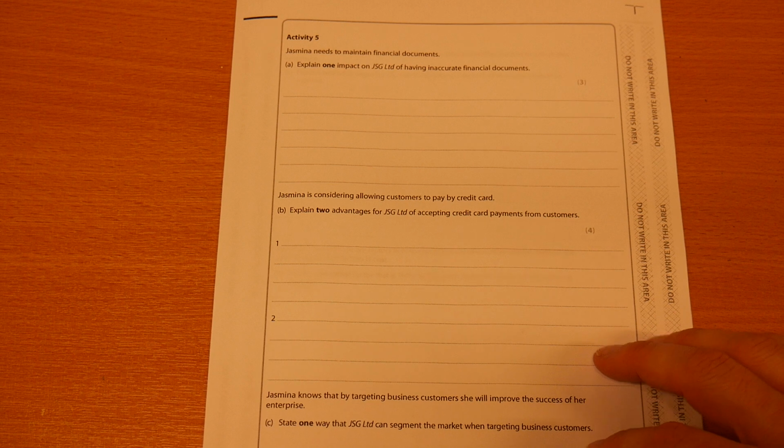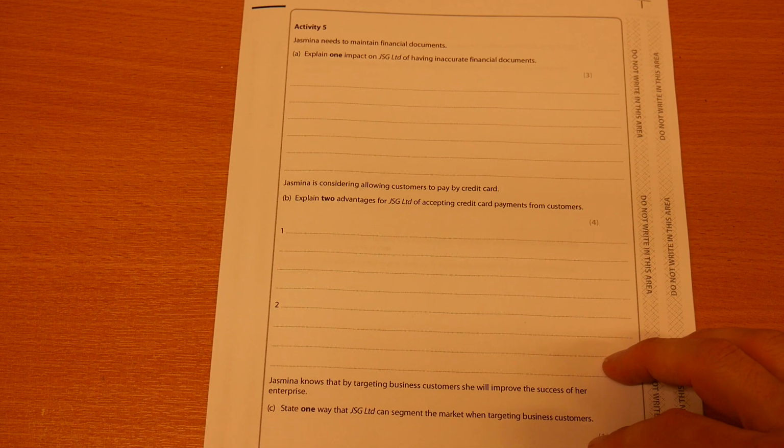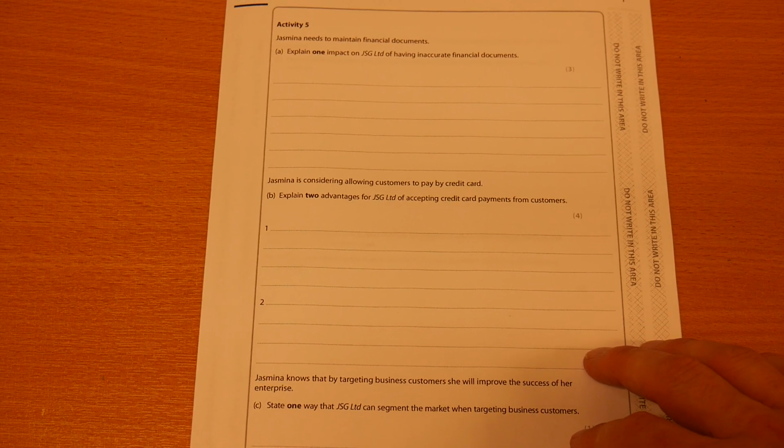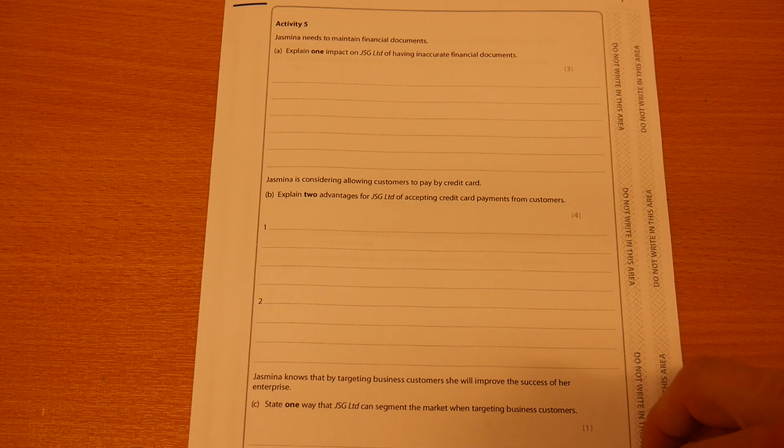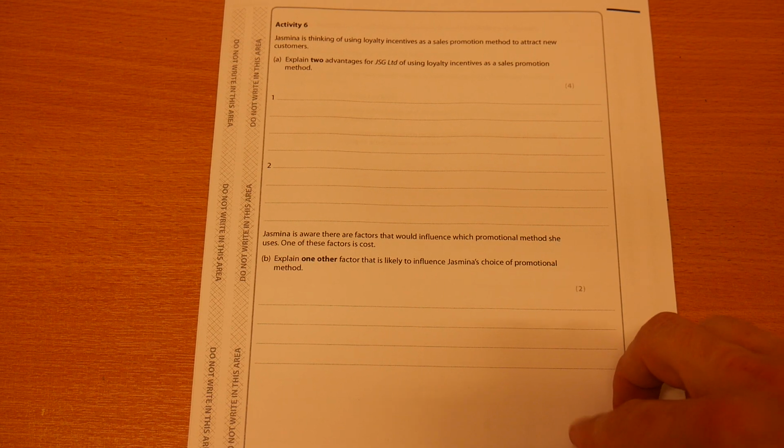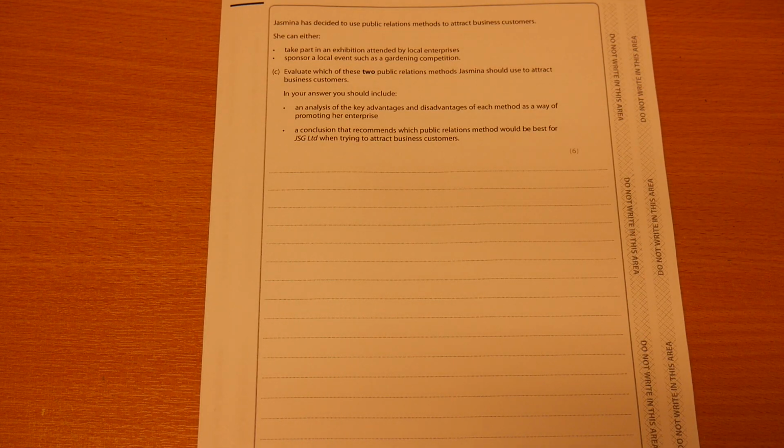And then we're into activity 5, and this is where the questions start getting longer. Okay, so we can see the questions are now 3, 4. We've got a 1 mark, and then we're into a 4 mark, a 2 mark, and of course the final question is the most detailed one, and that really requires 2 explanations plus a justification or evaluation.